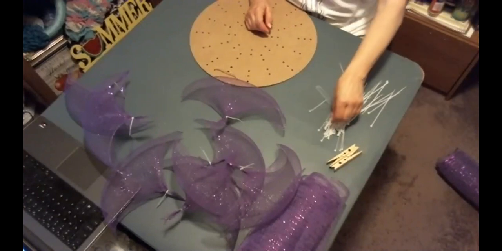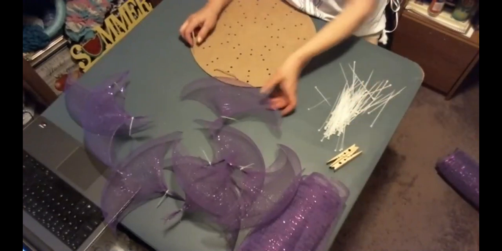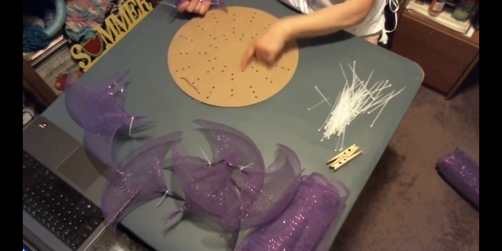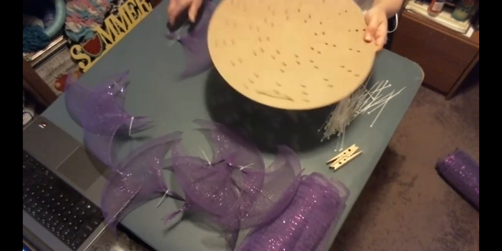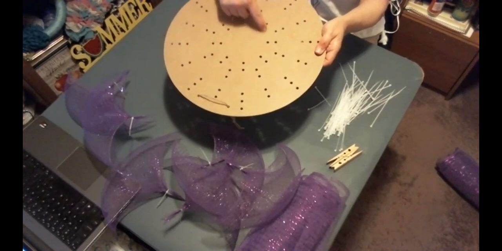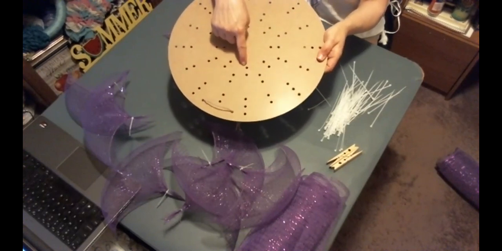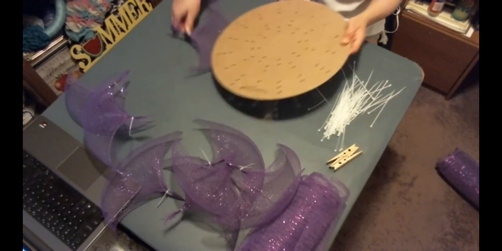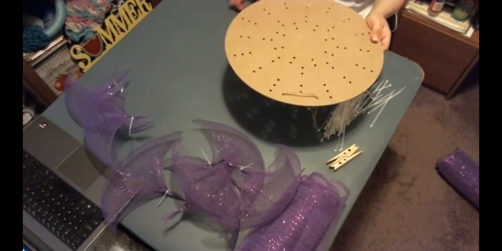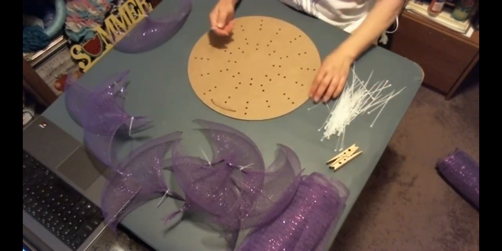Okay, so then you take your long zip tie, all right? You can start anywhere, and again, we're going to be using these center holes, the holes closest to the center. There's 8 sets of 2, okay? What you're going to do is you're going to come up through the bottom.